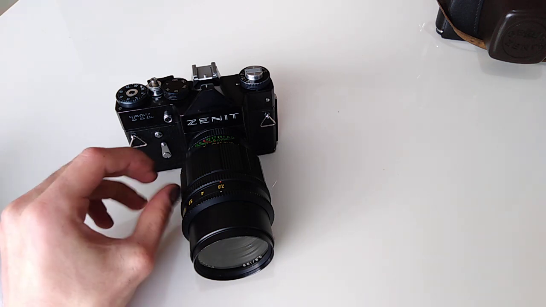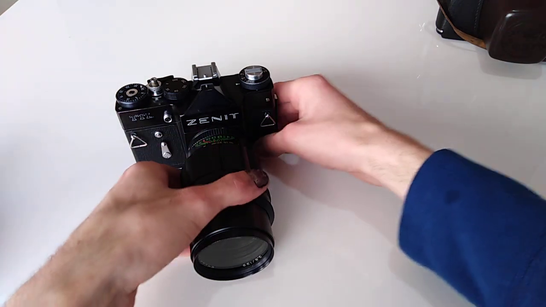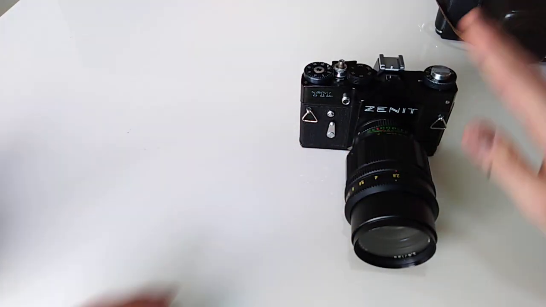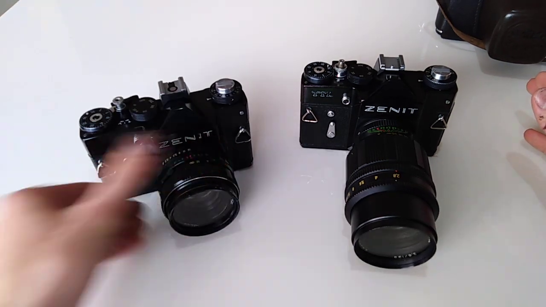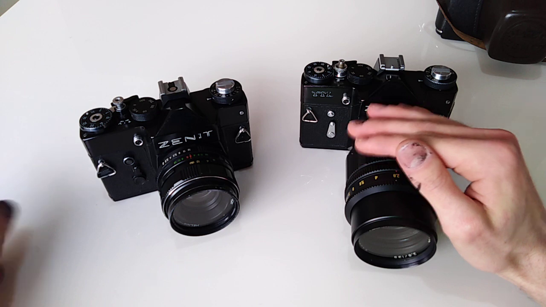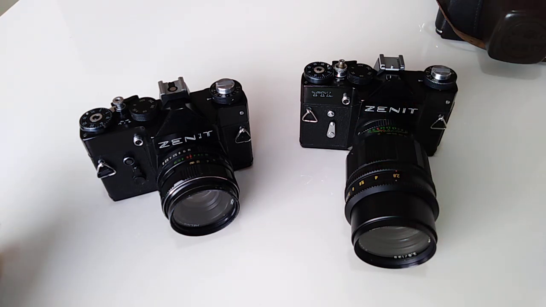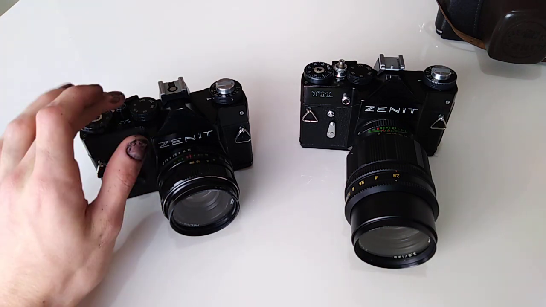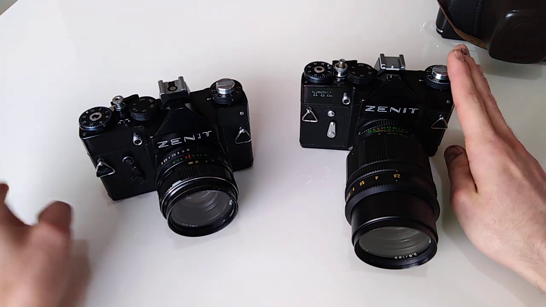So that's kind of the technical differences between these two cameras. So this is the first electronic one, the Zenit TTL, and this was the one that follows, the 12 family of cameras. This is an older camera, and we were going to discuss right now the technical things that make them different. To recapitulate, this is the first electronic one, this is the second one, so this is kind of the father and this is the son.